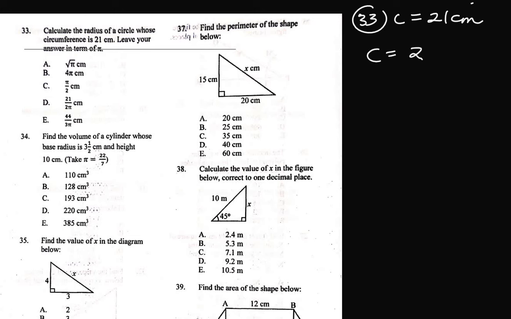Circumference of a circle is 2 pi radius. This is the formula for calculating circumference, but for this question, we are told to find the radius. So to do that, you make the radius the subject of the formula by dividing both sides by 2 pi. So radius is simply circumference divided by 2 pi.